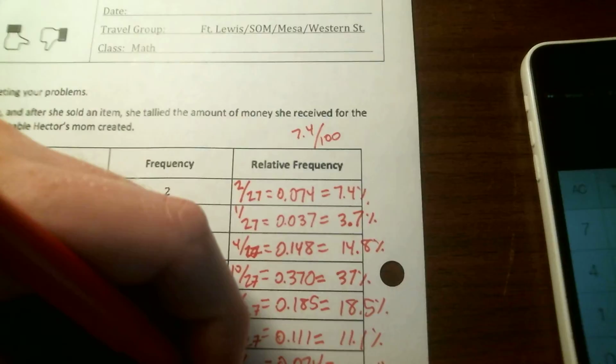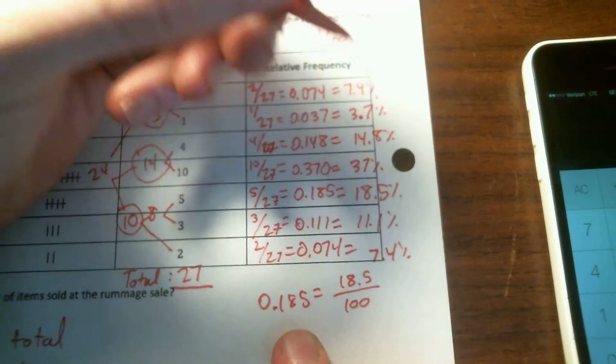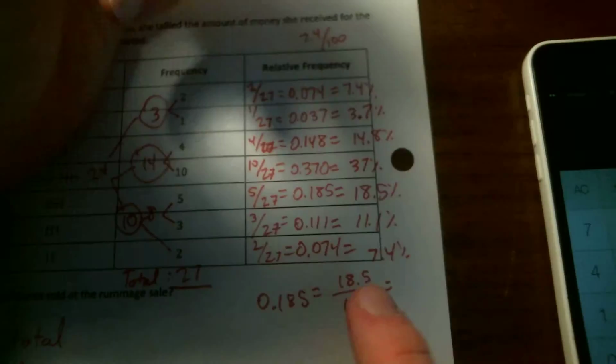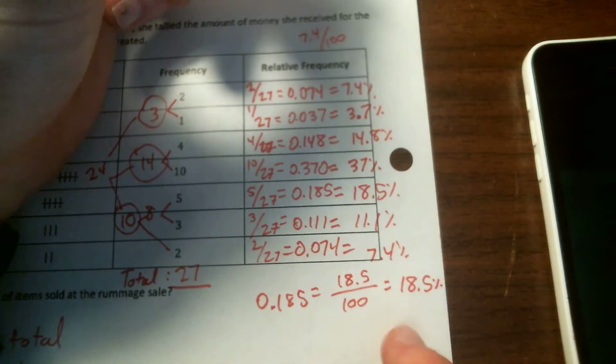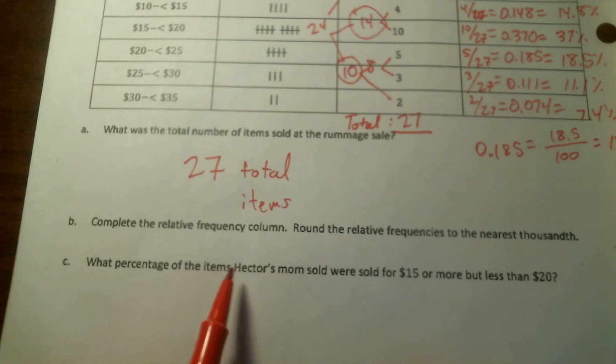So if you're asking yourself, how'd you get that, Mr. Schneider? I'm looking at it like this. For example, I see this decimal, and this means 18.5 hundredths. Percent is out of 100, so we say 18.5%, just like so.